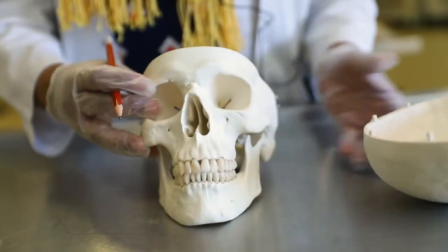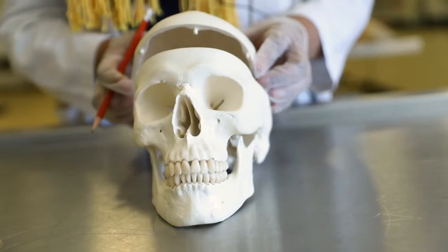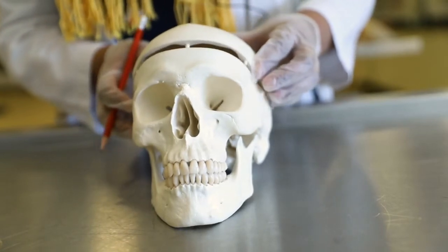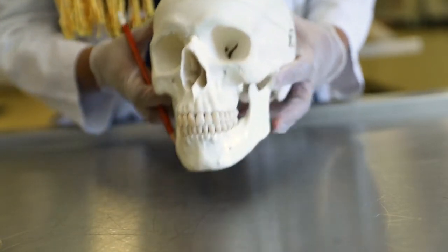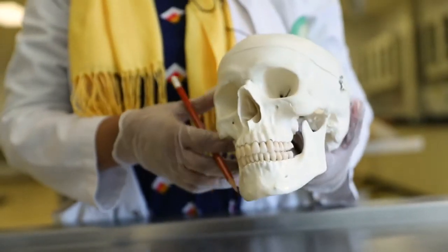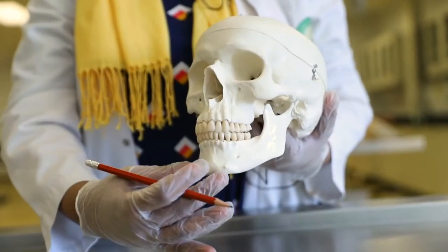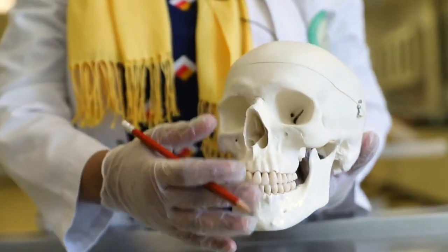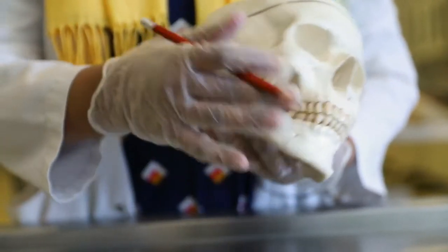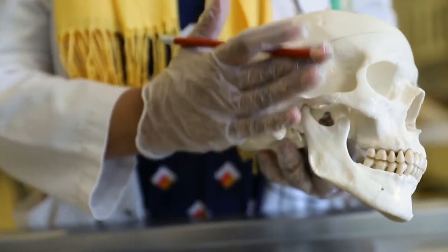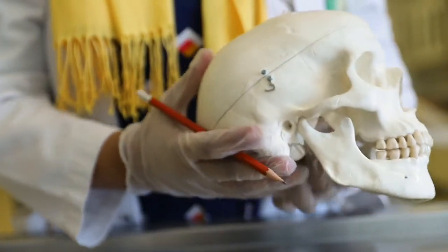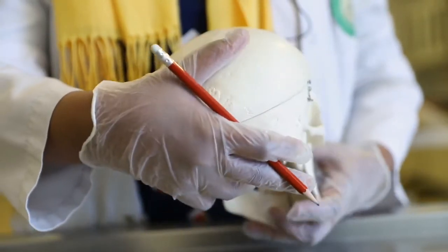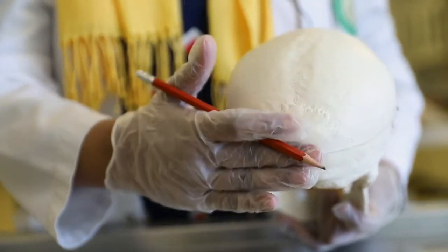So first, as you know from the previous block, we can view the skull as anterior aspect or anterior view, or norma frontalis. Here is norma lateralis, then here norma occipitalis.